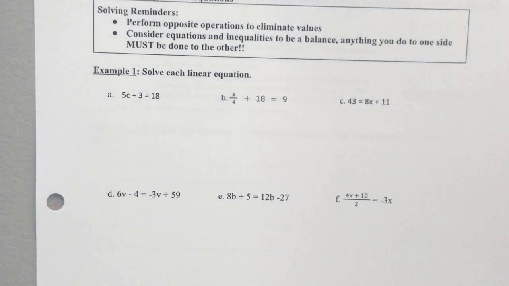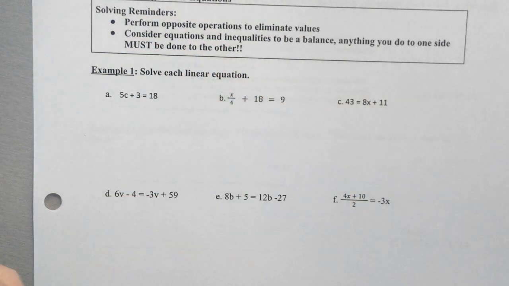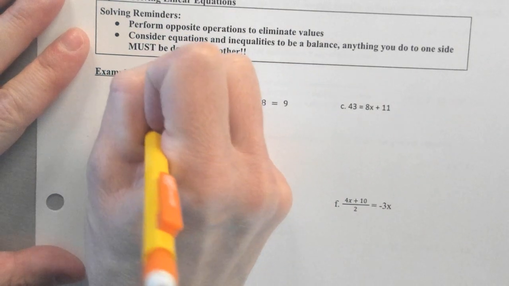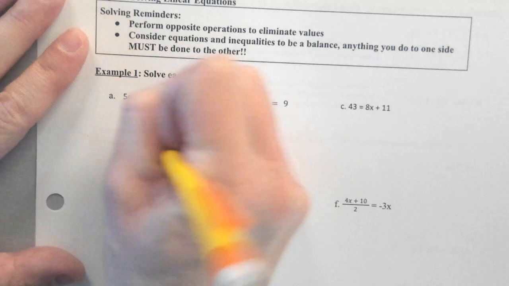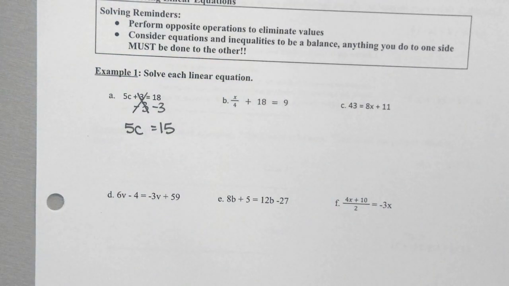So first you would subtract the 3 from the 18, or from both sides, both sides, right? So it would also subtract from the 18. Yep, I agree with that. That's a great first step. Alright, so I'm going to subtract 3 from both sides. This cancels. 5c equals 15.